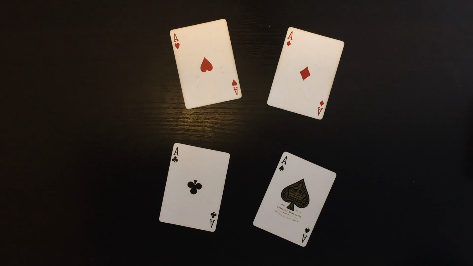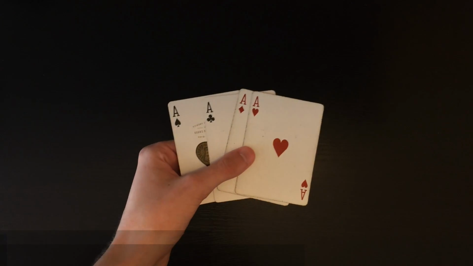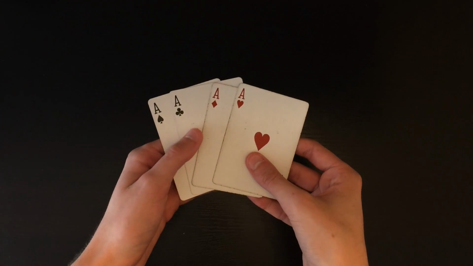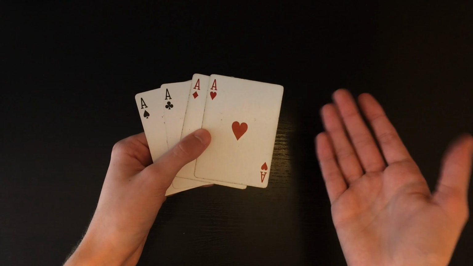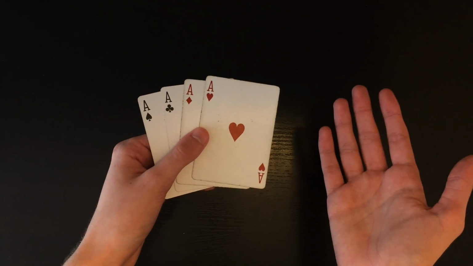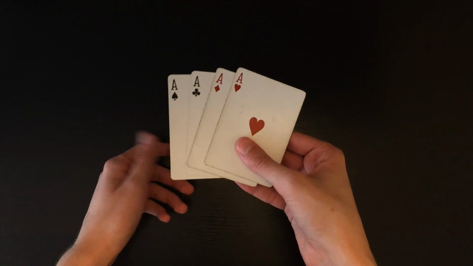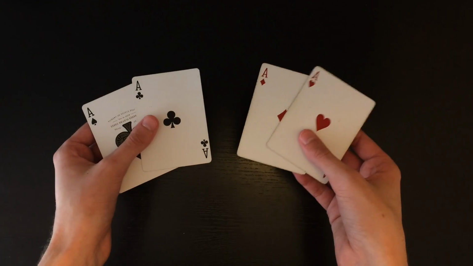And now for the tutorial. Alright guys, so here's the tutorial for the trick that you just saw. So even though this trick seems like a heavily gimmicked card trick or just uses special cards or something like that, this is actually a completely sleight of hand card trick. All it uses is just very simple things.